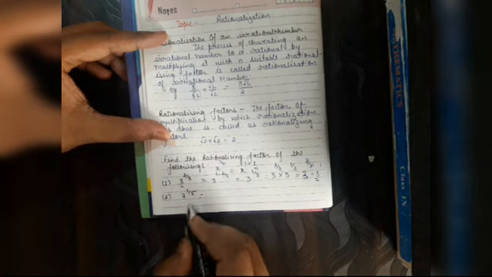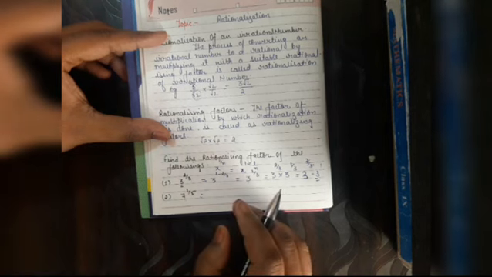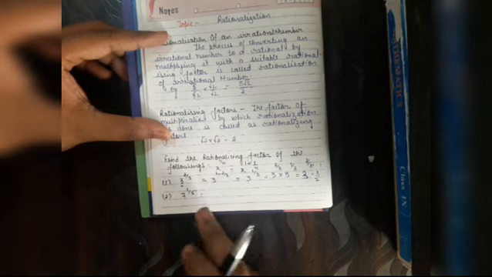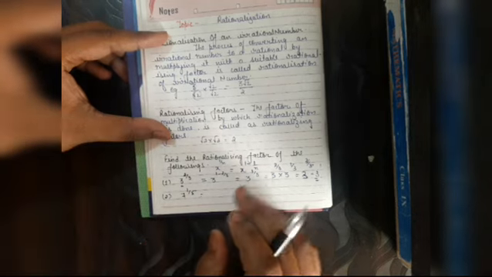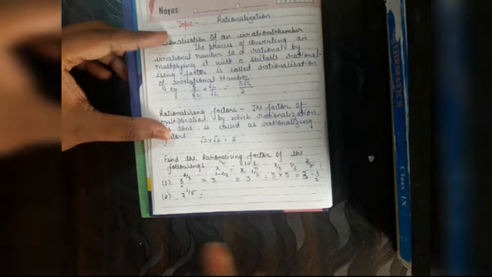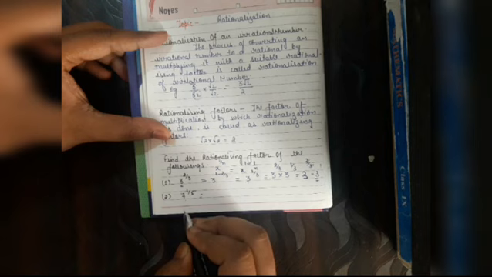Now here we have 7 raised to the power 1 upon 5, so what number should we multiply here? That means what rationalizing factor should we multiply, so that 7 raised to the power 1 upon 5 is converted into a rational form? Again we apply the same concept, because this one is a single term.